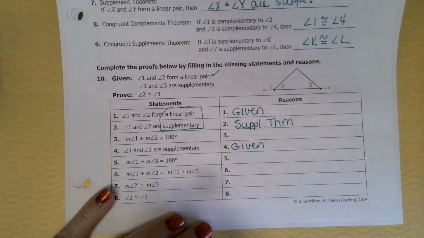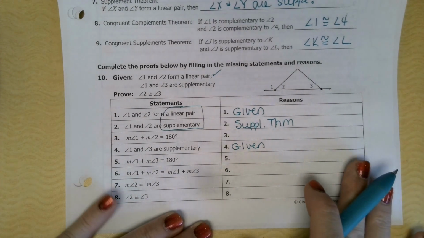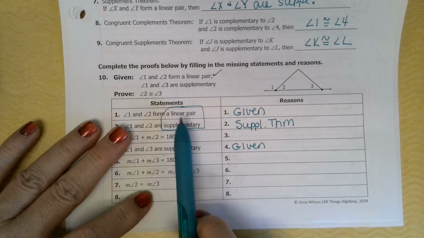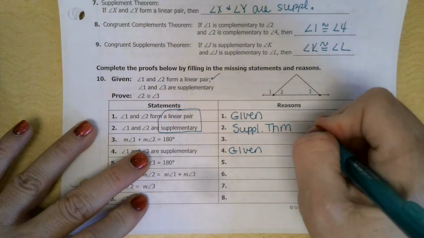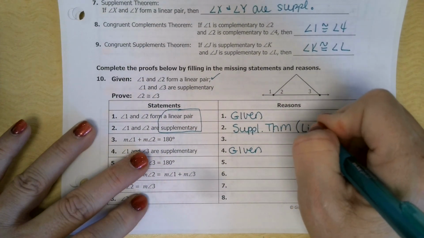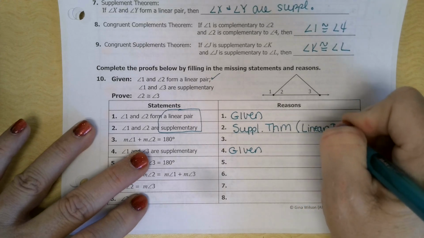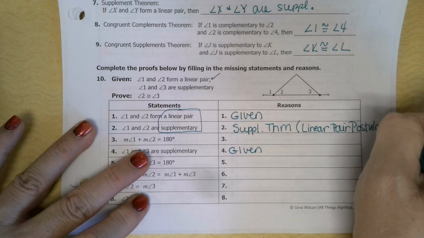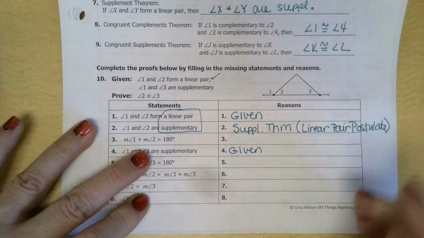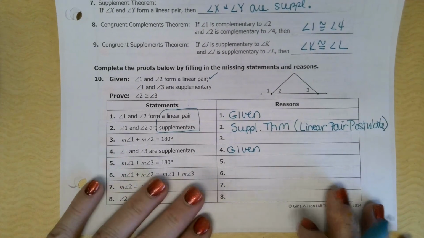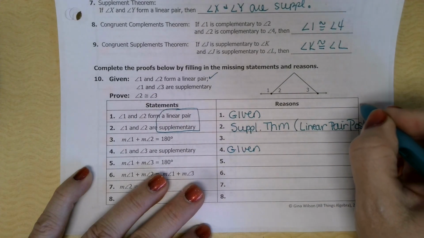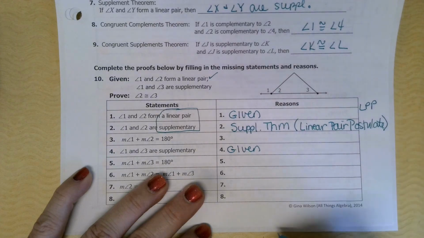Okay, I just stopped and looked at what Ms. Kotler puts down for the supplement theorem. If you're going from linear pair to supplementary, she puts linear pair postulate. So I would actually take either one of those. It might be easier to remember linear pair postulate, and we put LPP if you want.